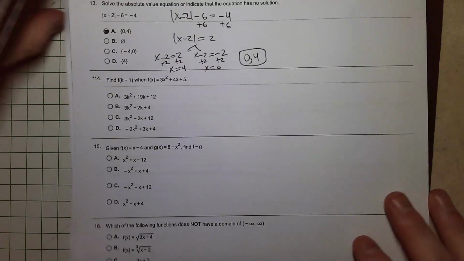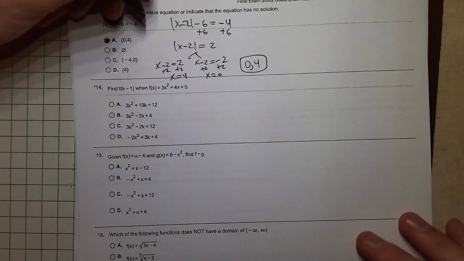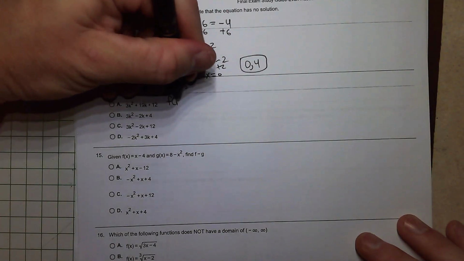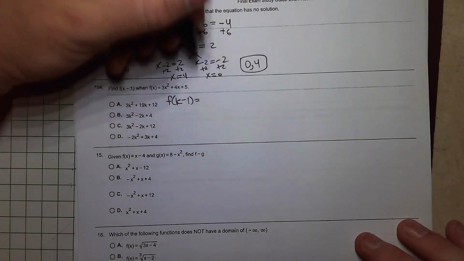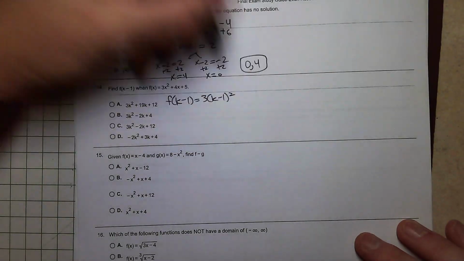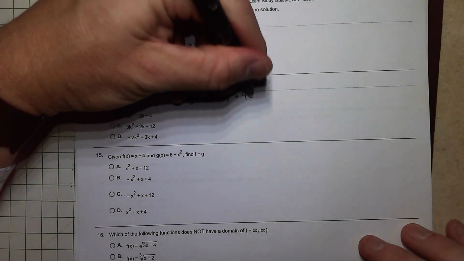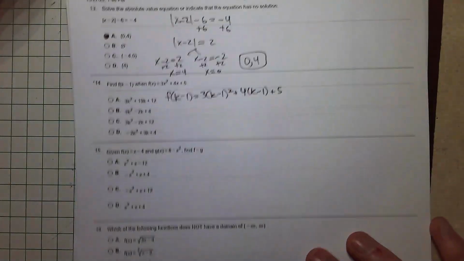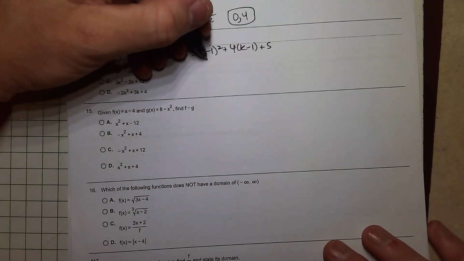14, find f of k minus 1 when f of x equals 3x squared plus 4x plus 5. So f of k minus 1: anytime I see x in this function, I'm going to plug in k minus 1. So 3 times k minus 1 squared plus 4 times k minus 1 plus 5. Okay, so I'm going to break this down.